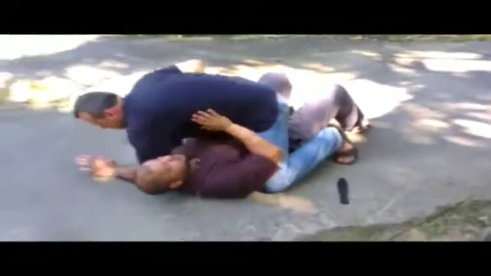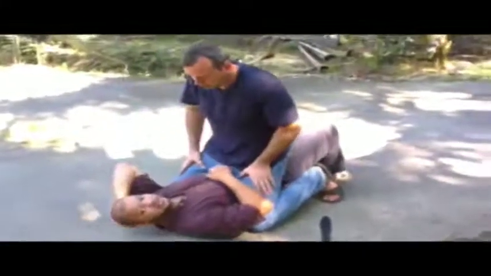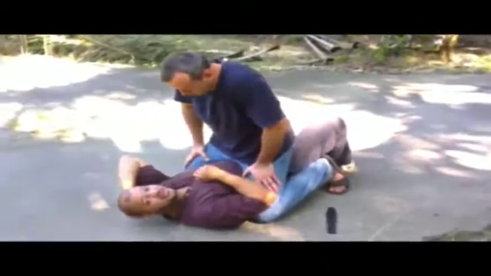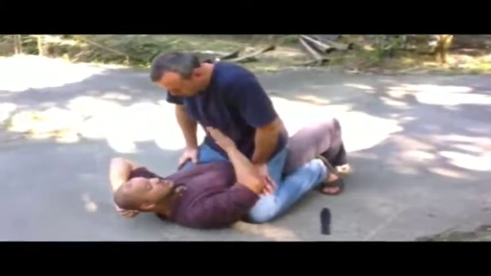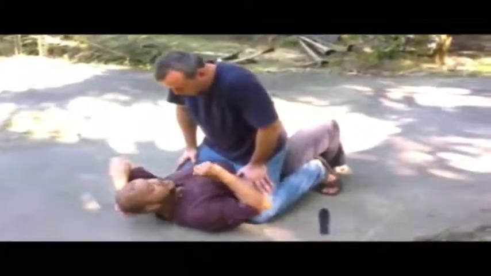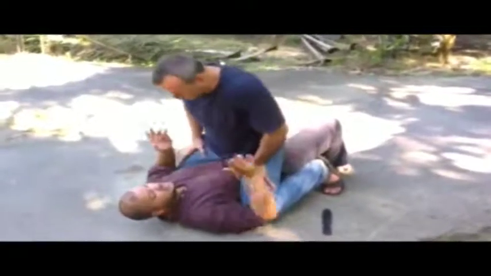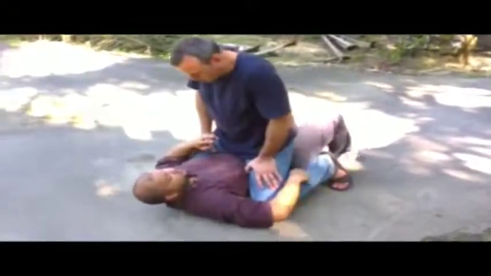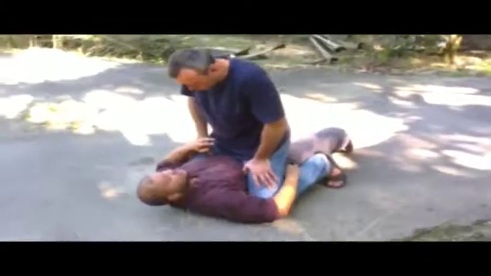Okay, so this is a problem that I have with dedicating yourself to immobilization. It's better to be mobile. That's problem number one. It's not going to work. It's not a good thing. There are better things that you can do.